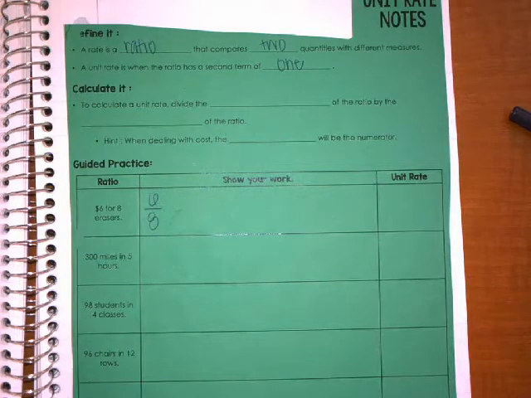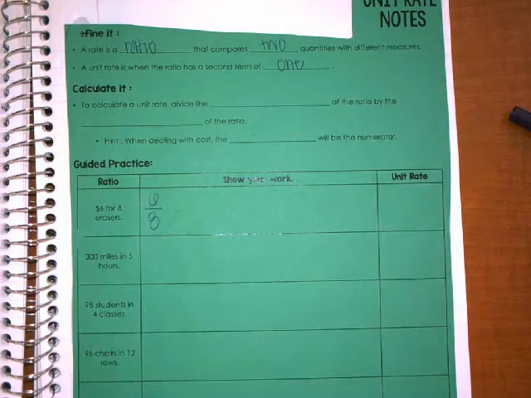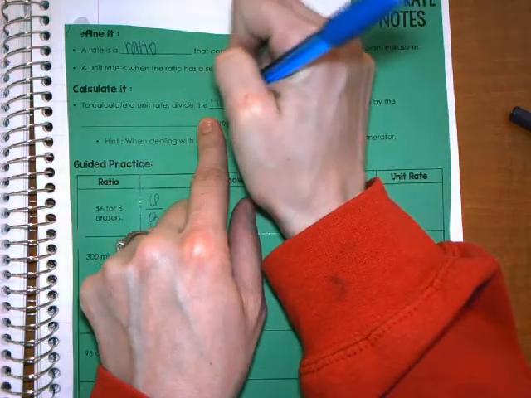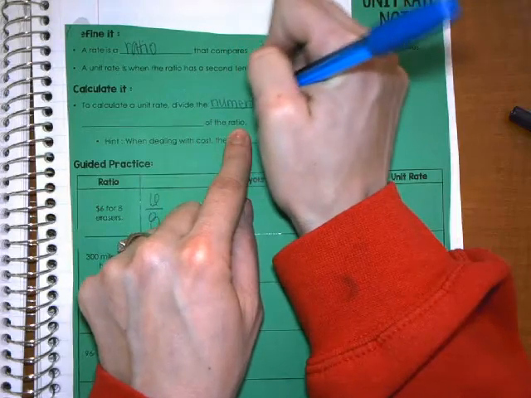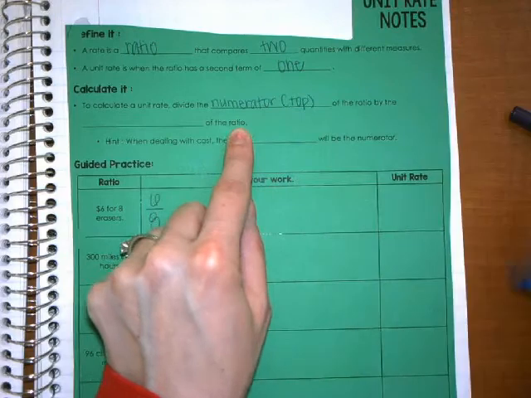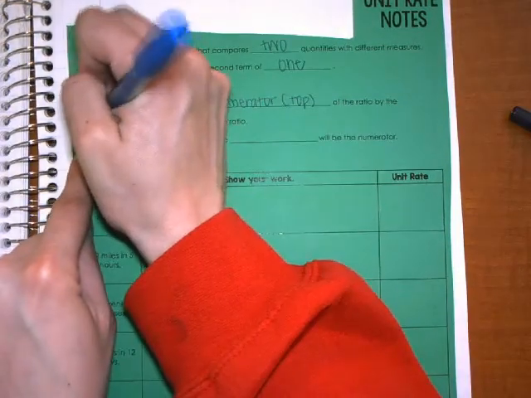So how do I take this fraction and turn it into a decimal, McKinley? Excellent. That is exactly what we are going to do. So we are going to divide the numerator, which is what we call the top number of the ratio, by the denominator.